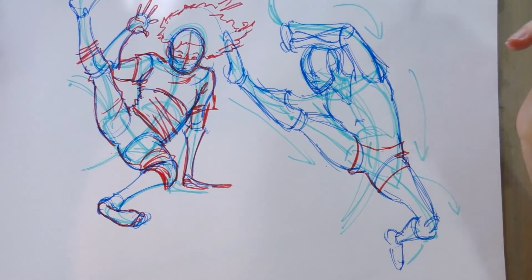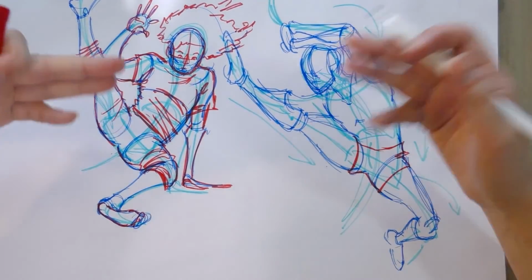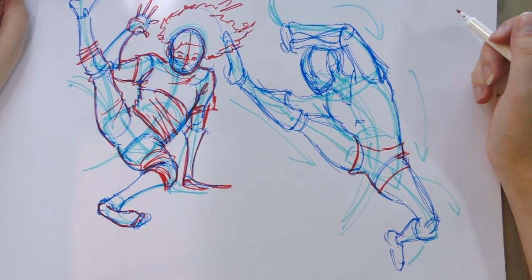And then another thing as you progress on your figure drawing journey is studying light and shadows and how they play.